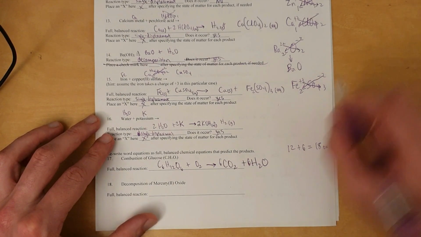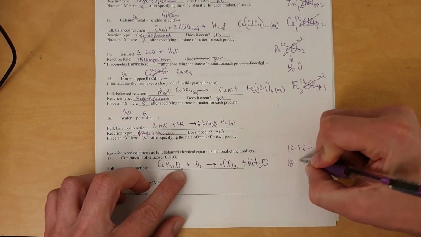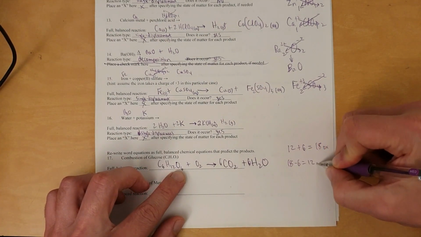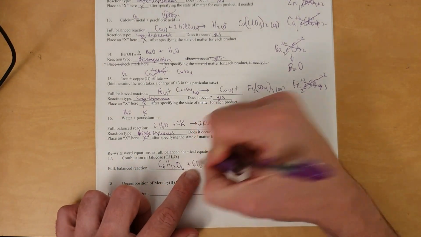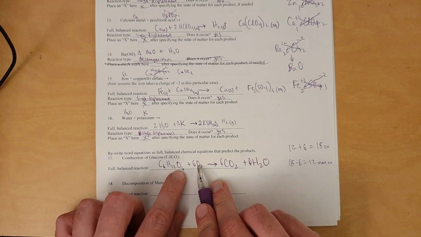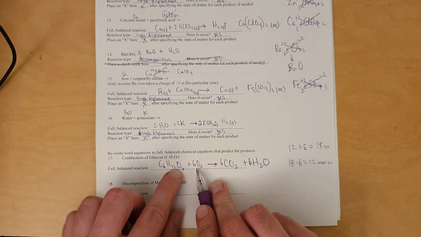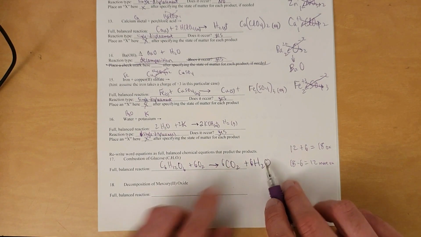All right, so I need to get 18 oxygens over here. I've already got 6, so 18 minus 6 equals 12 more. So I need 12 oxygens out of this. So if I put a 6 here, that is indeed 12. And indeed, 6 times 2 is 12 oxygens plus 6 more is 18. So 18 oxygen, 18 oxygen.